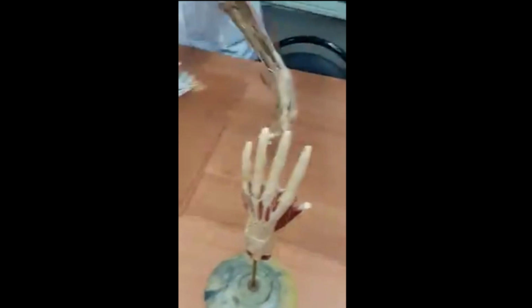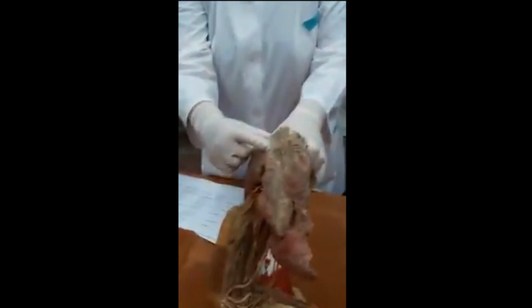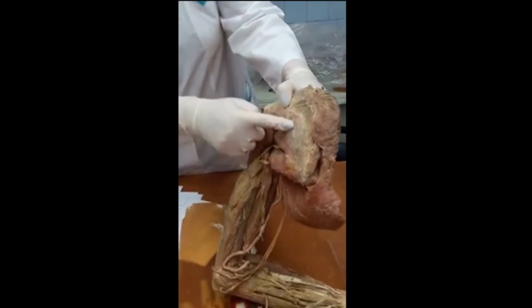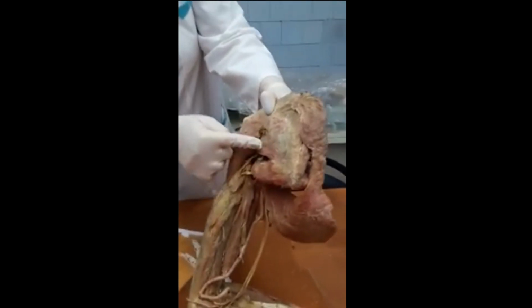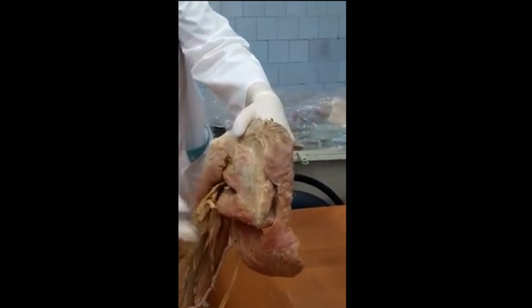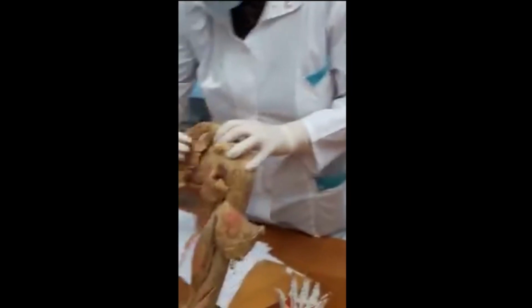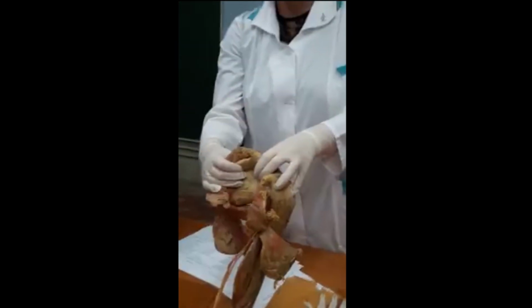Okay, on the natural preparation. Look, this is spina scapula. This is musculus supraspinatus. This is infraspinatus. Teres minor, teres major, deltoideus, and in front subscapular. Understand? Okay.